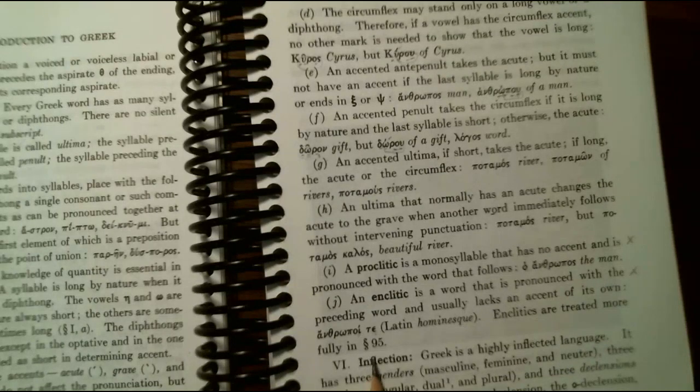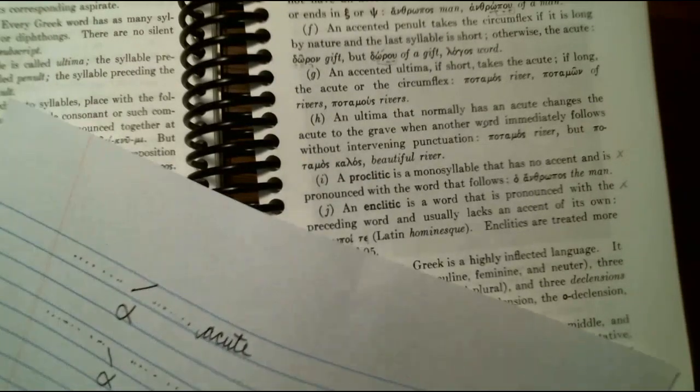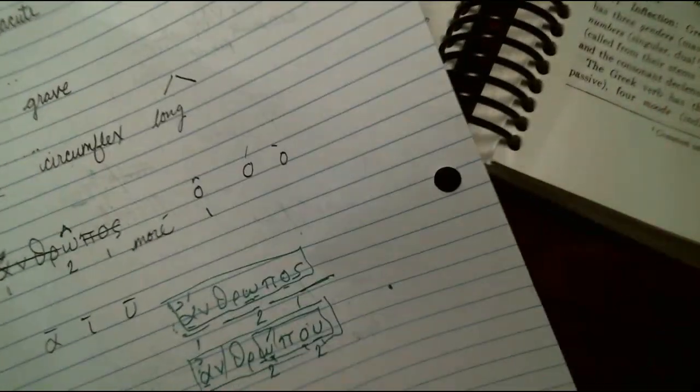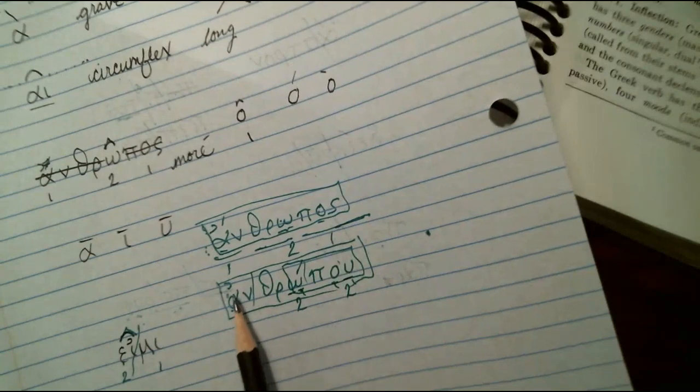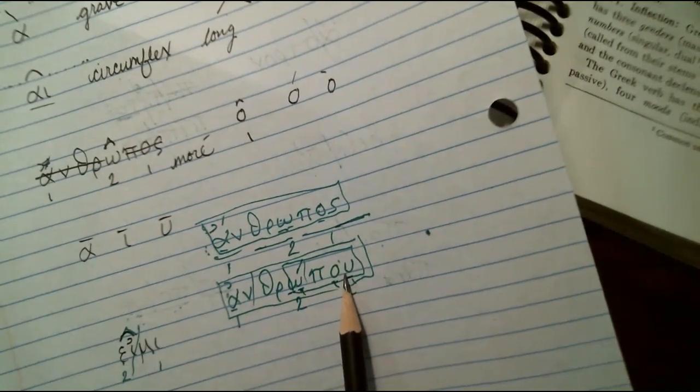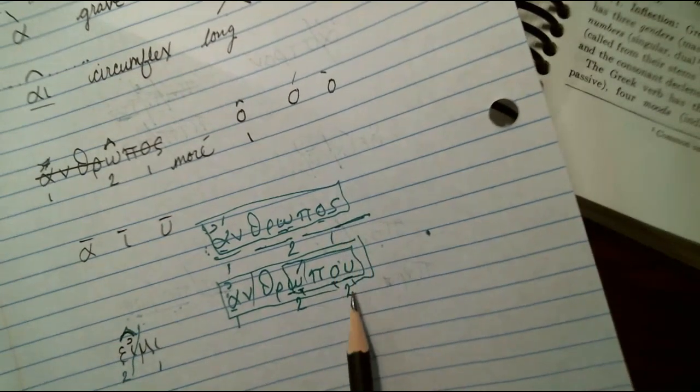All right, let's look at section 6 here. This is just going to be a general broad overview. I'm not going to go into detail on this. Inflection means to bend something, right? Like we were talking about with anthropos, here we go. So we went from anthropos to anthropou. So the inflection, or the bending, is happening at the end of the word, from os to u.